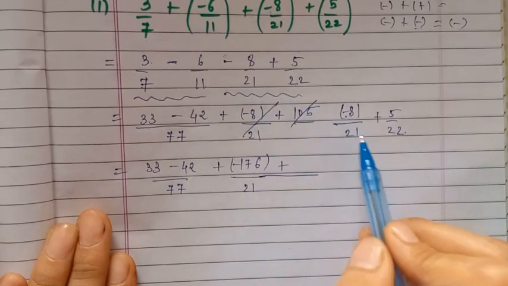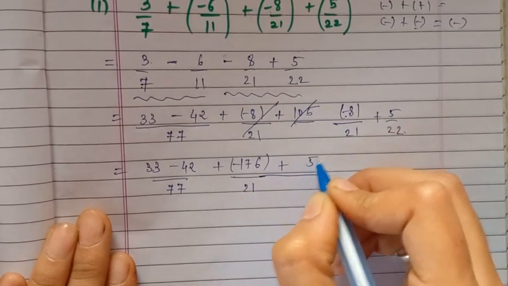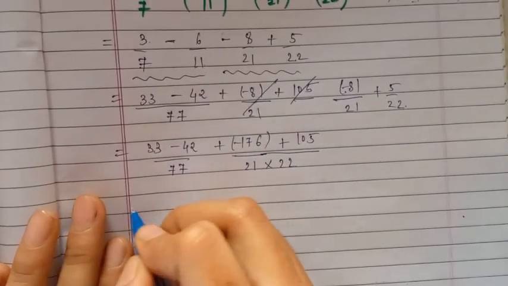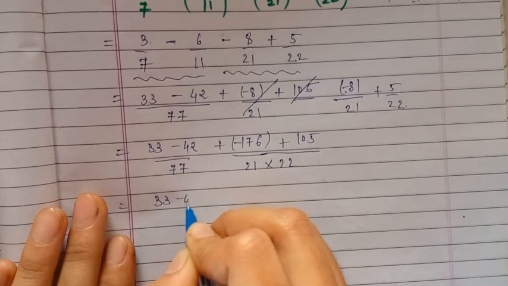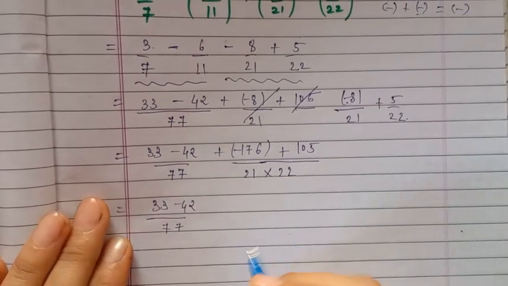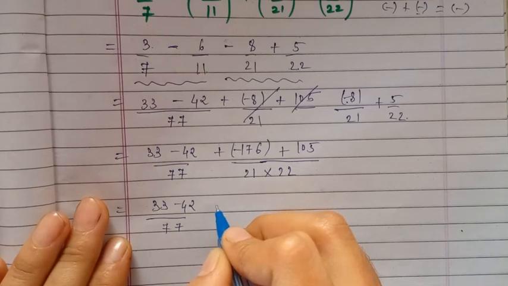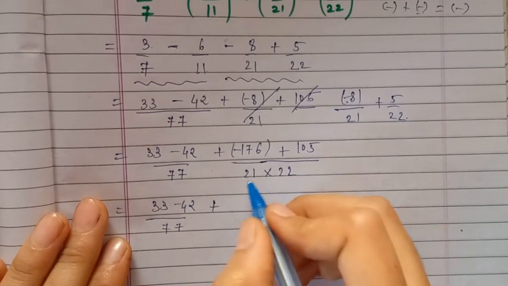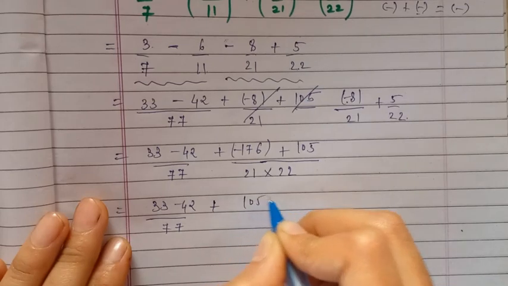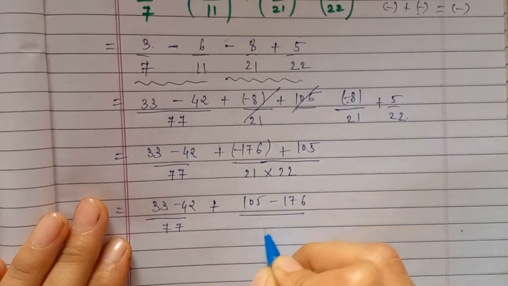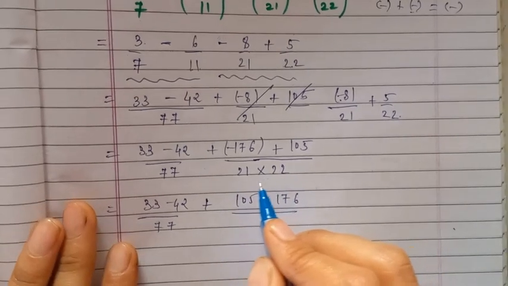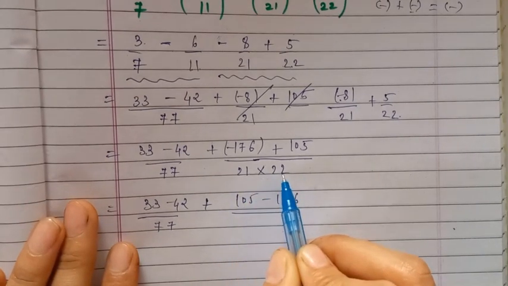Plus 21 into 5, 105, and 21 into 22. Now 33 minus 42 by 77, plus 105. Now multiply these two, 21 into 22.